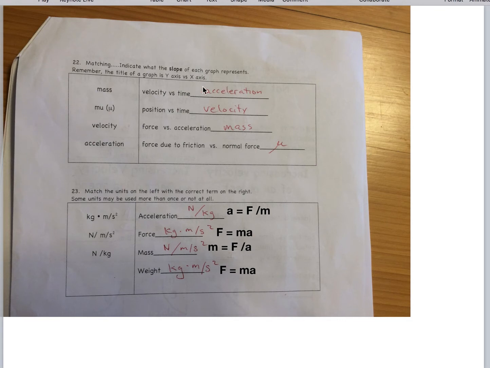Y over x, just think, and I'll pick some graphs that we've made, but just think y divided by x. What does that equal? Change in velocity over change in time. Change in position over change in time. F divided by A. F divided by A is going to equal mass. Force friction divided by the normal force, that's mu. That it stays constant for any two surfaces, any two materials.